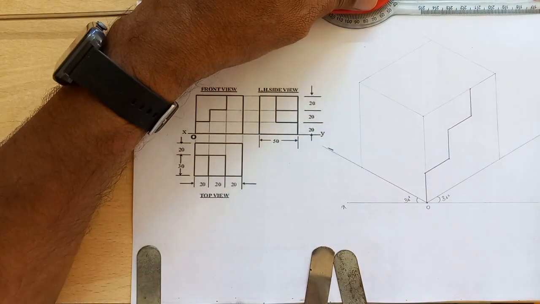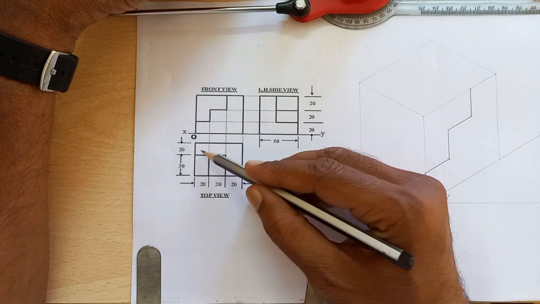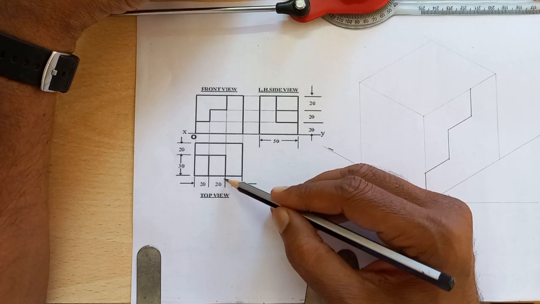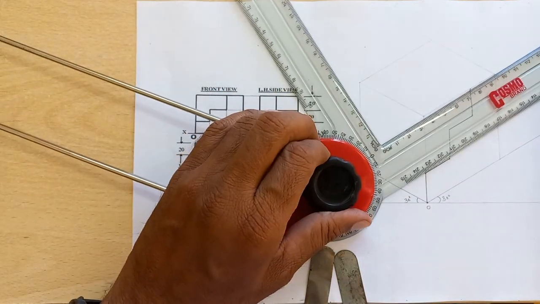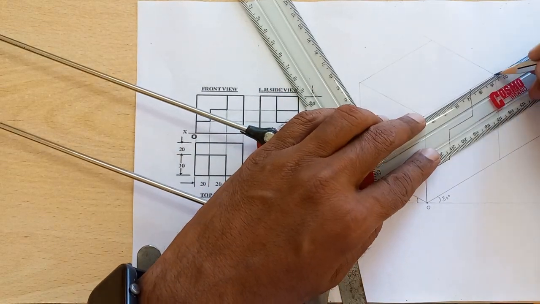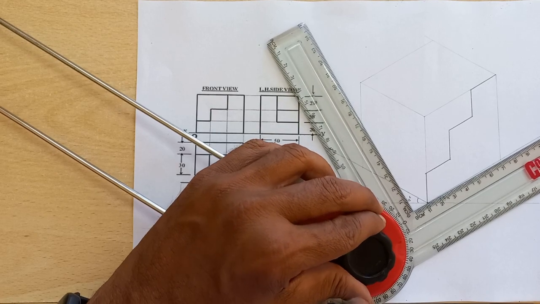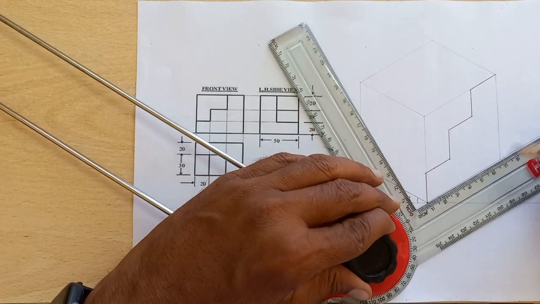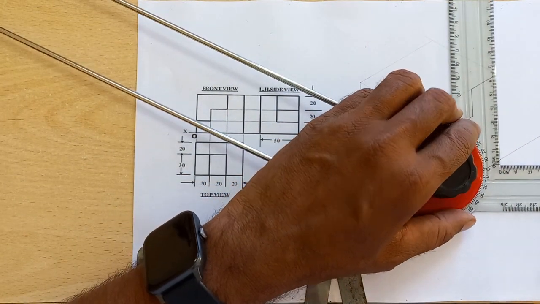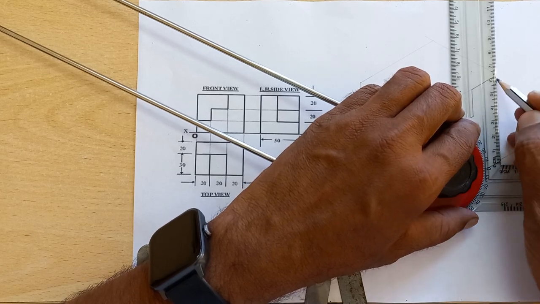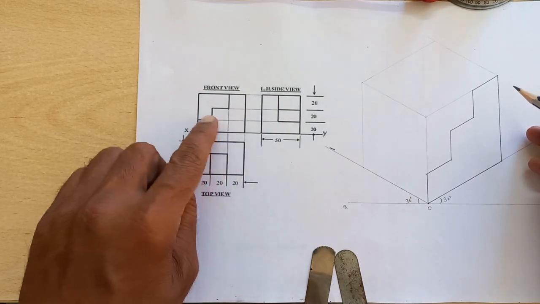Okay, so now what is this here in the top view? You can see these 2 points, and this is the L shape. Okay, so now I have to conclude this one. Now I'll draw lines here. Just I will complete this front view. So now look at this front view. You can see this particular front view here.